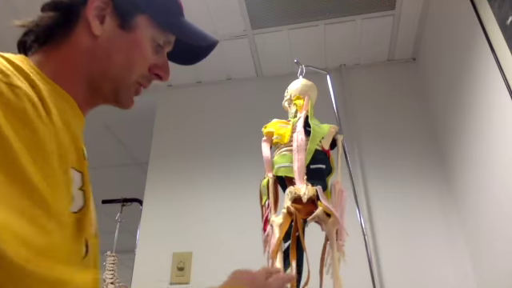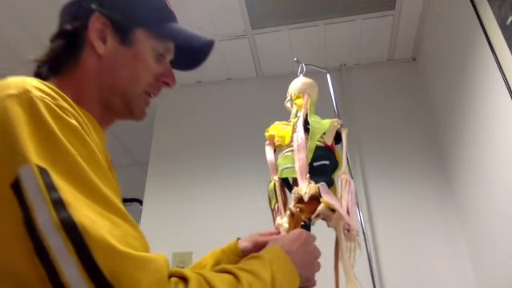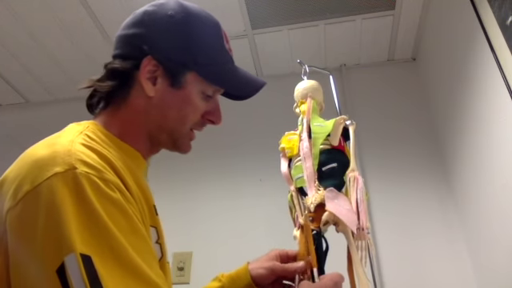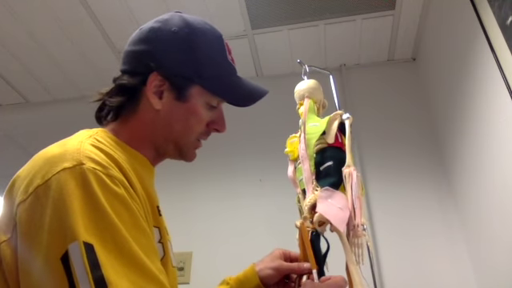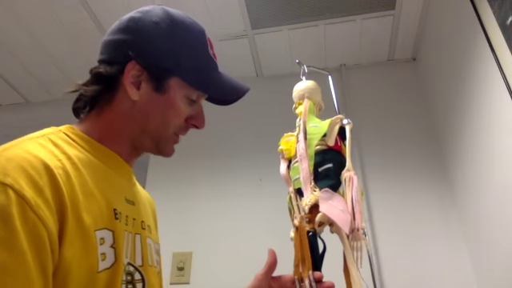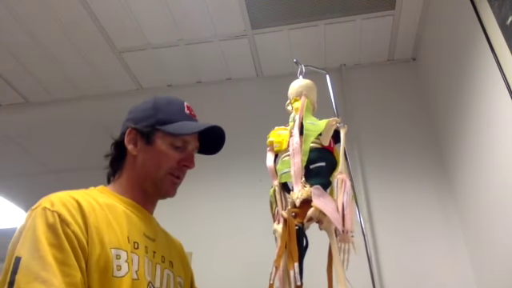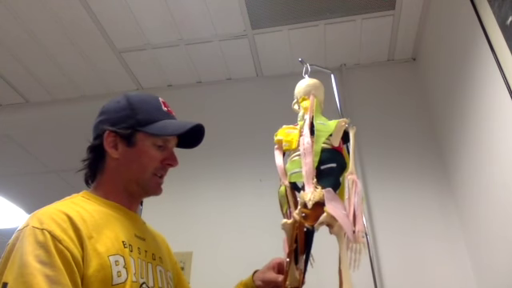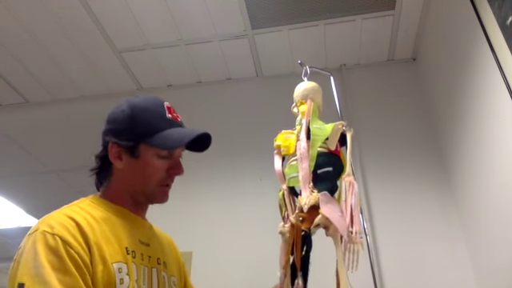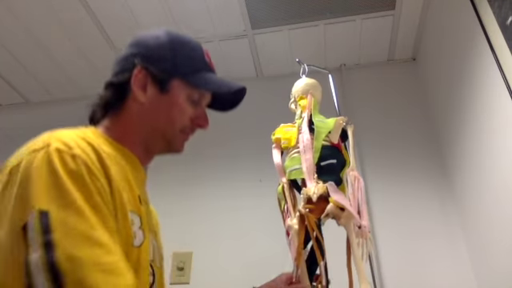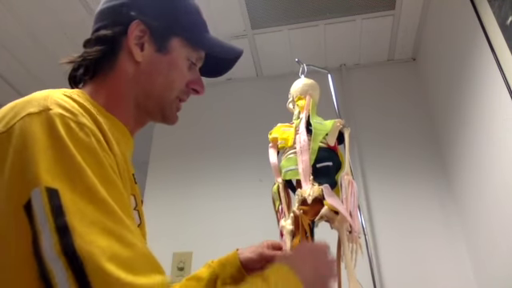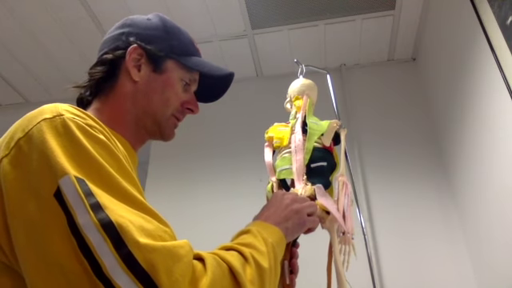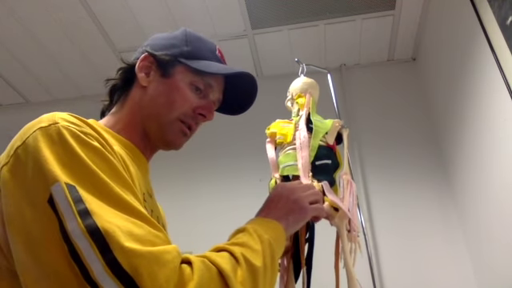So as we move to the posterior portion of the upper leg here, we've got our hamstrings group, which includes the biceps femoris, the semitendinosus, and the semimembranosus. These all have the same function of flexion of the lower leg and extension of the thigh. The biceps femoris, they all originate on the tuberosity of the ischium.